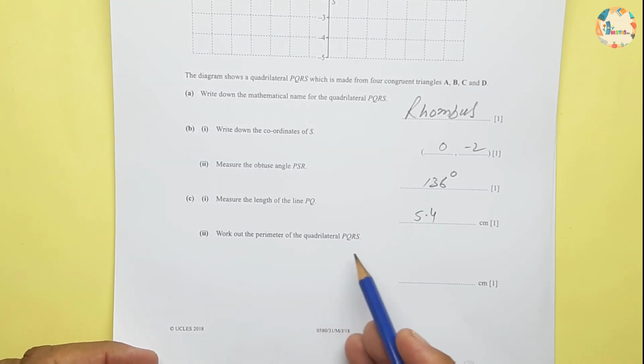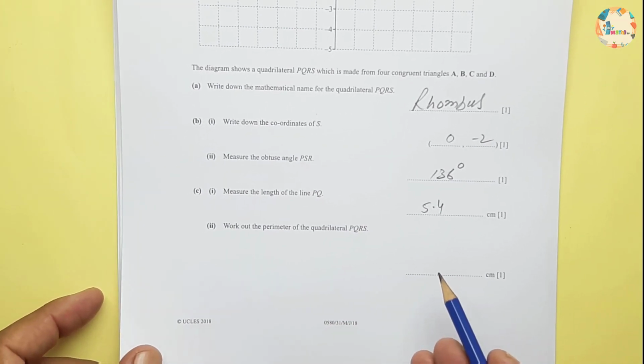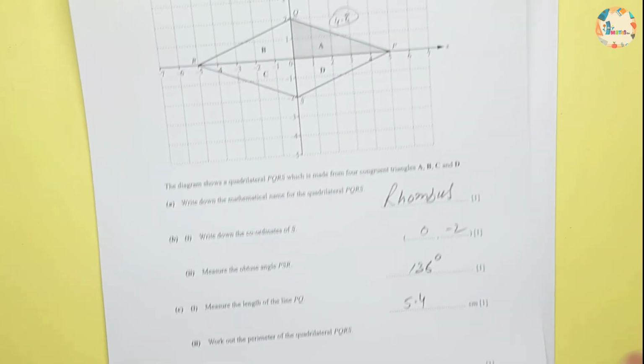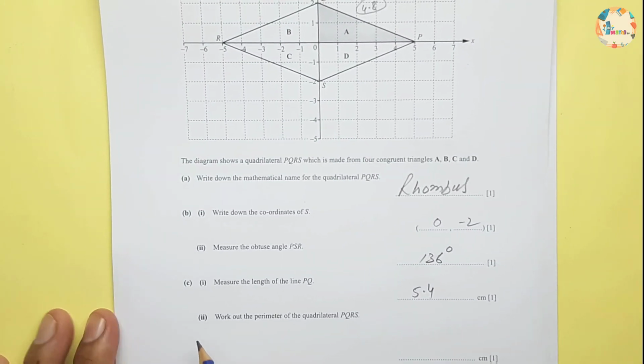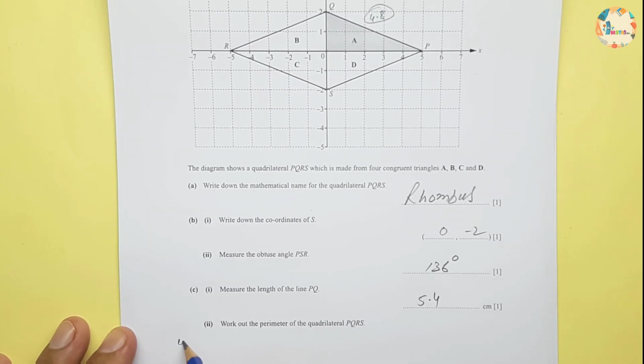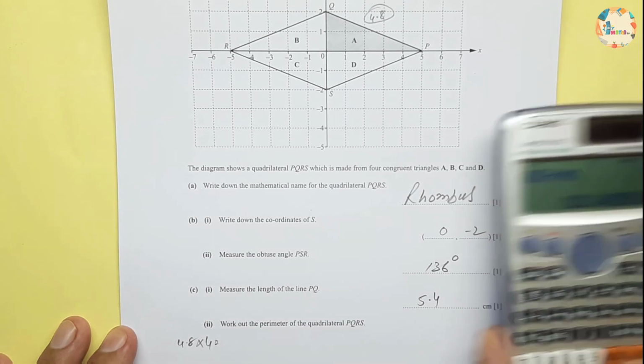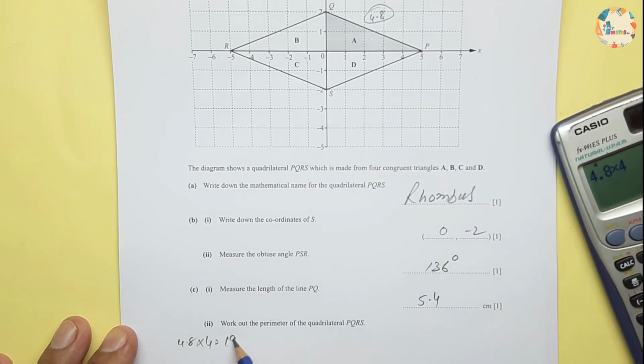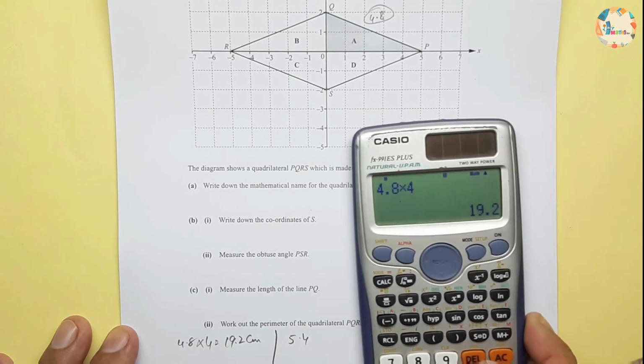Work out the perimeter of the quadrilateral PQRS. If we are using 4.8, I will do both calculations. 4.8 multiplied by 4 will give us an answer of 19.2 centimeters. But originally the drawing which was given to the students was having a length of 5.4.